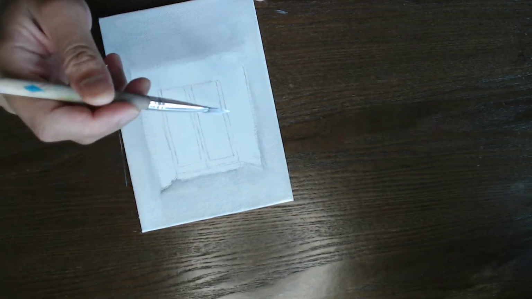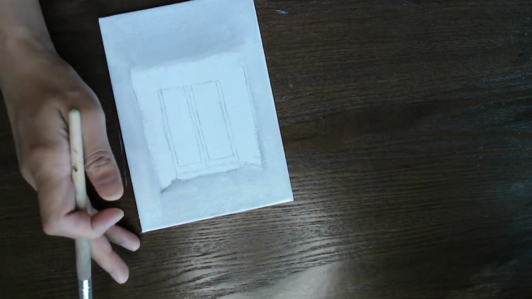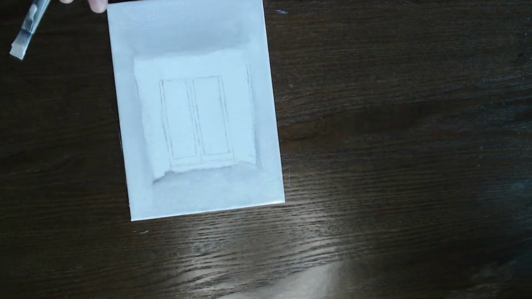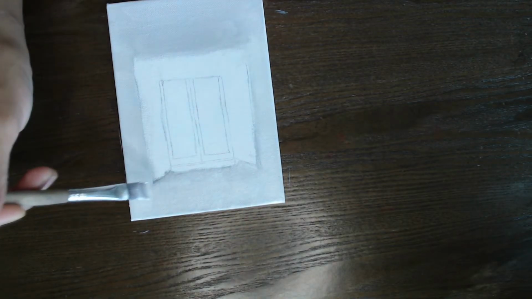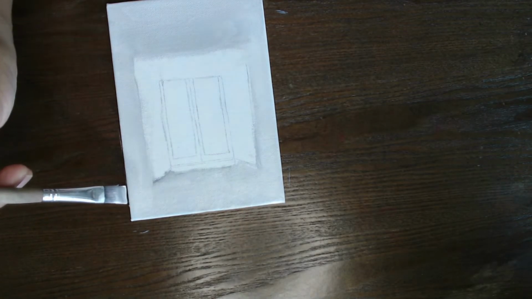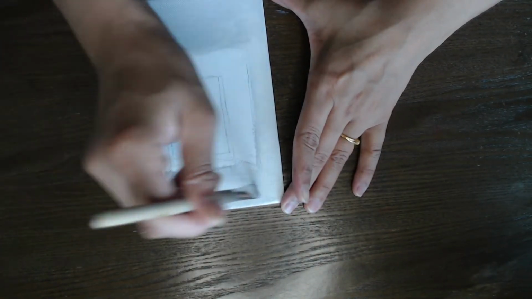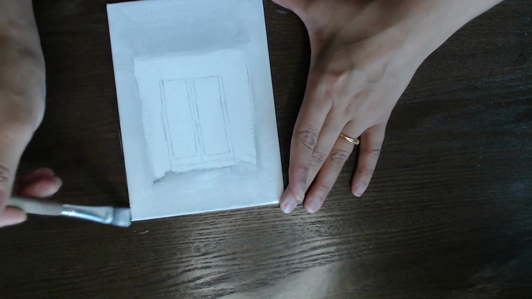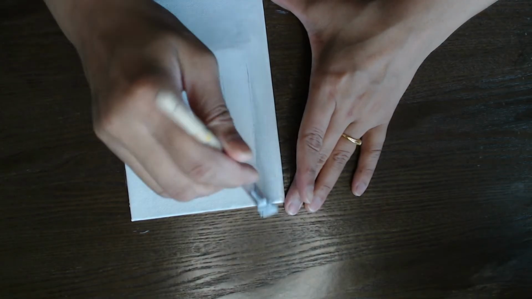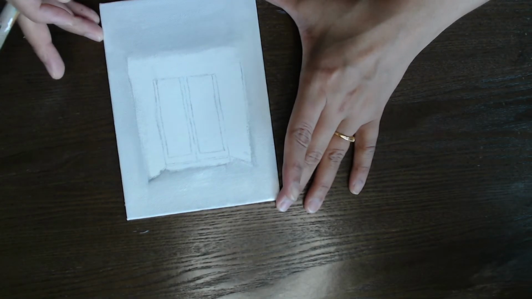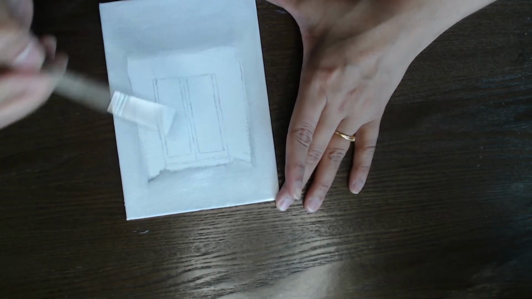So today I'm painting a spring window. So this is the window and I have just painted the white wall. I have just used white and a little black color, a bit of black to add some shadows to it. Okay, until it gets dry, let's paint the window.